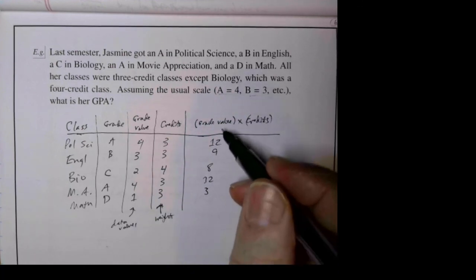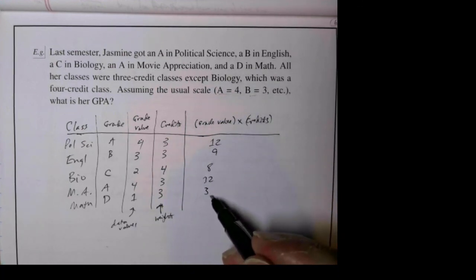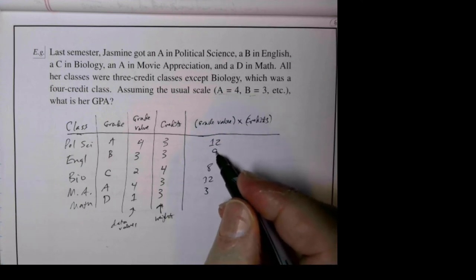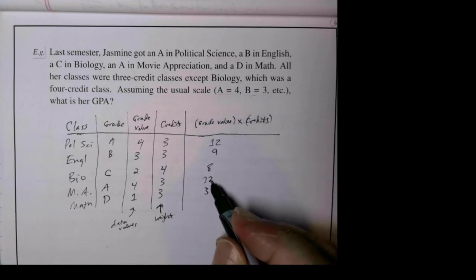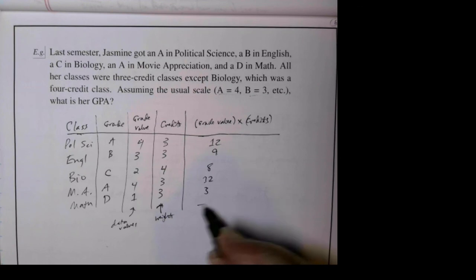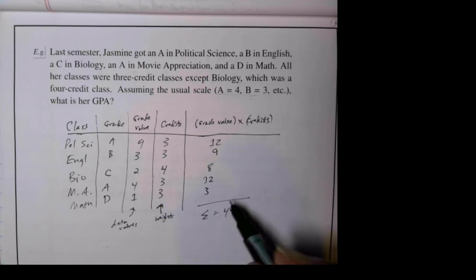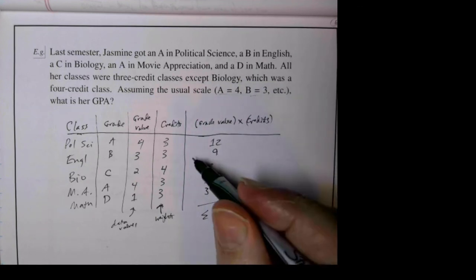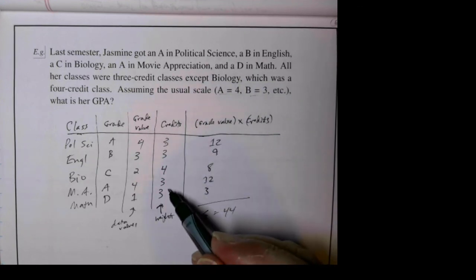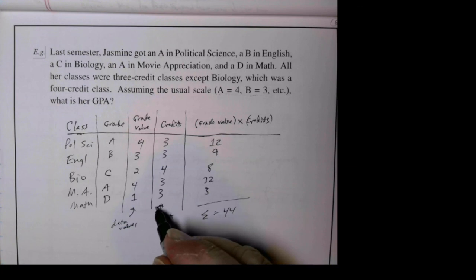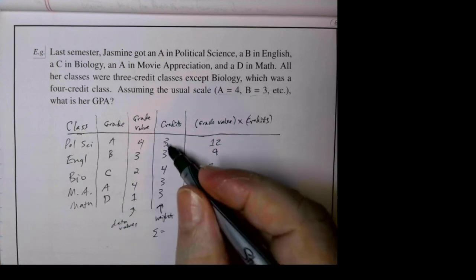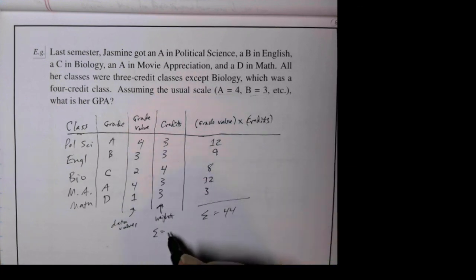So the numerator is the sum of this column. This is 12 plus 9 is 21, 29, 41, 44. The sum is 44. And the denominator is going to be the sum of the credits column. So the sum here is, let's see, 4 3s is 12, and 4, that's 16.